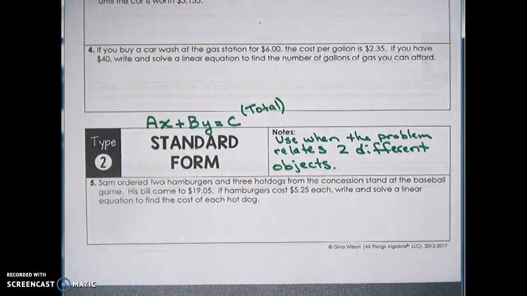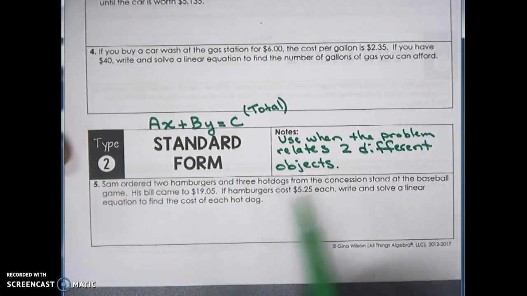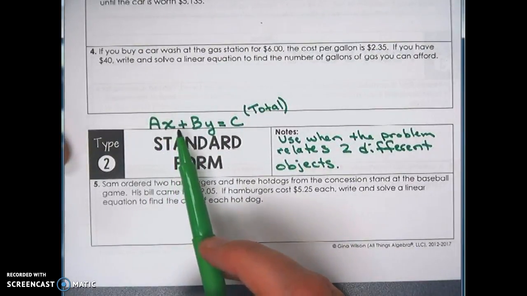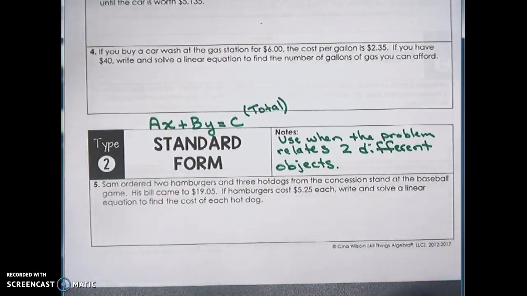So like pens and pencils, or boots and coats, where they talk about two different things. And they're trying to relate those two different things to maybe a total cost. Whenever there's two different things, that's where we're going to try to write things in standard form. We just have to figure out what our two things are, and that's what will make our x and y.